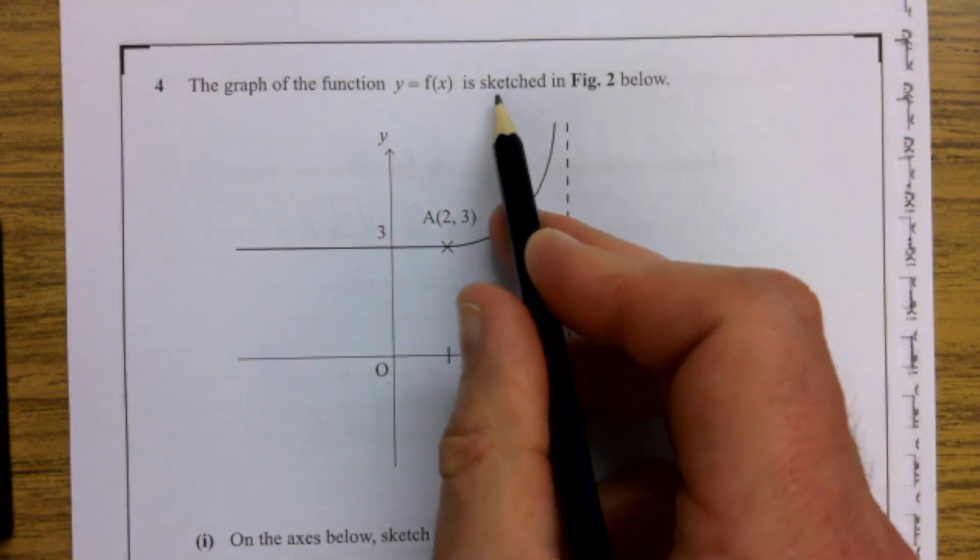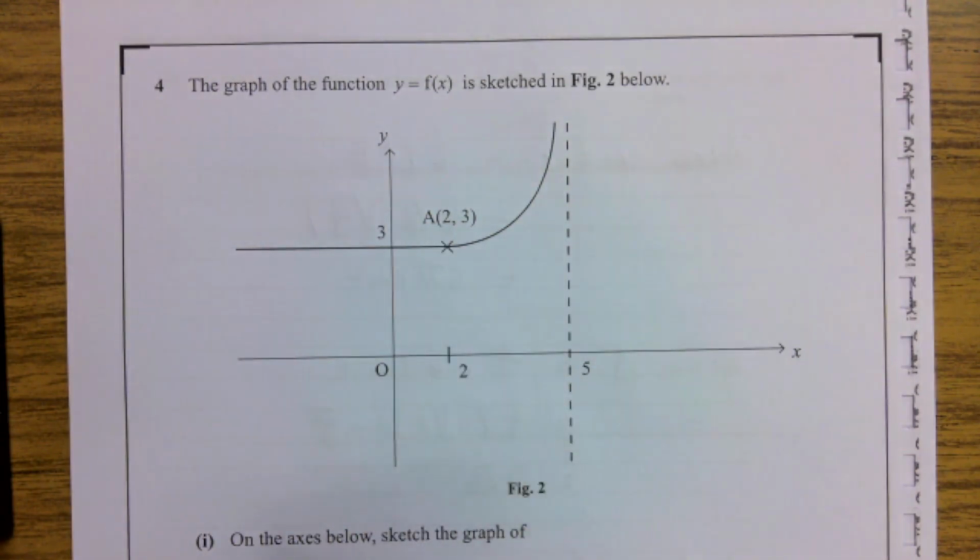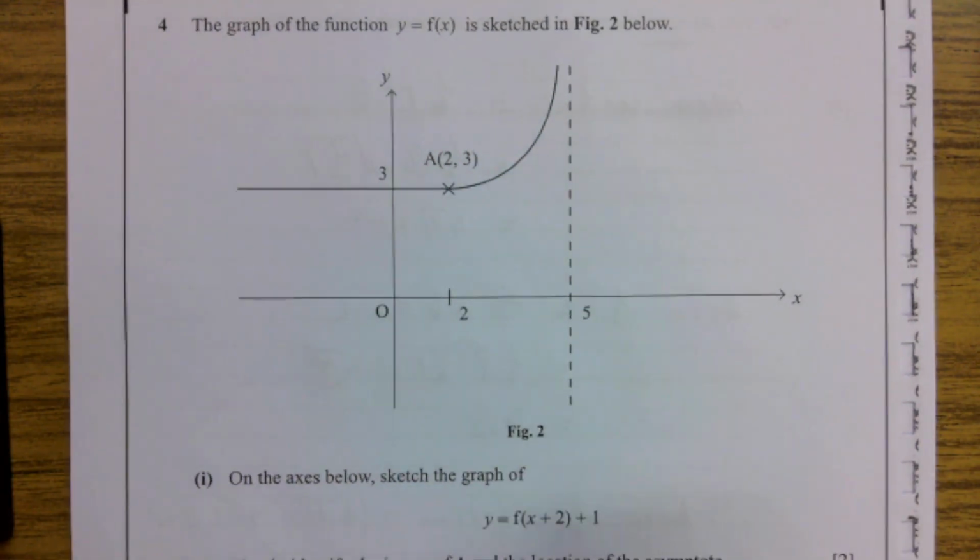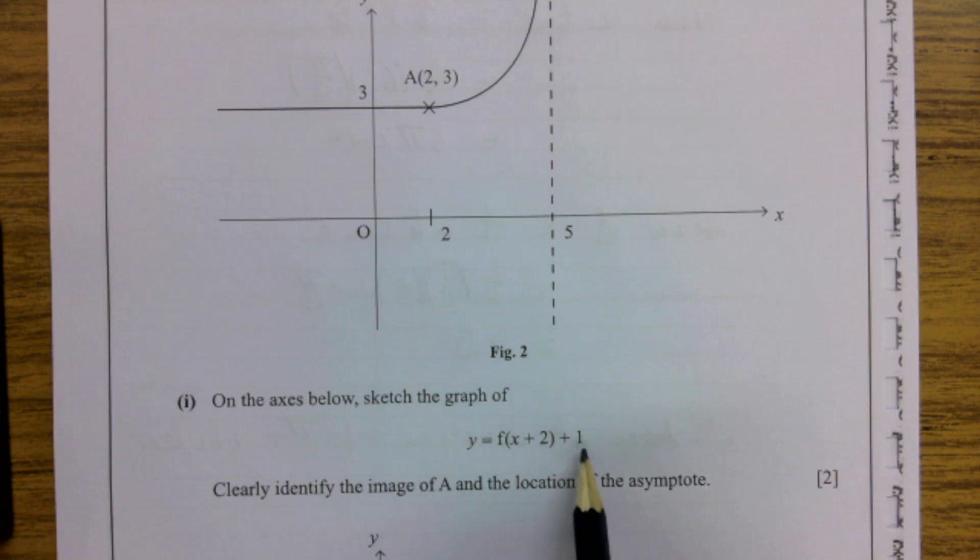The graph y equals f of x is sketched below, and we have this here. On the axis below, sketch the graph of y equals f of x plus 2 plus 1. Clearly identify the image of A and the location of the asymptote. So this then is a combined transformation. So we have two things that need to happen.